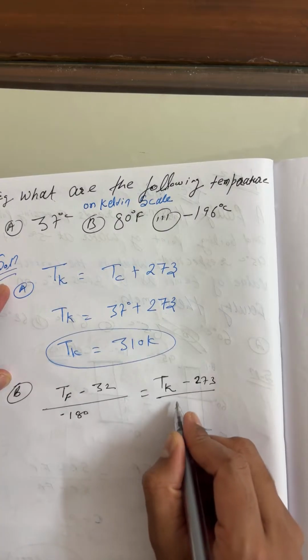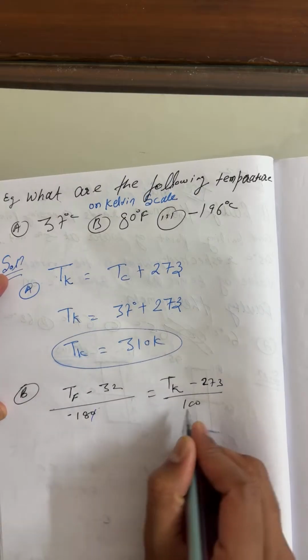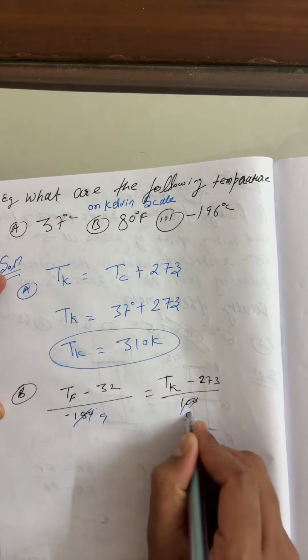Remove the fraction. This is 100. So you can cancel, the decimal gives 9 times and 5 times.